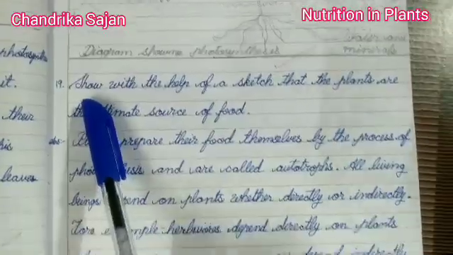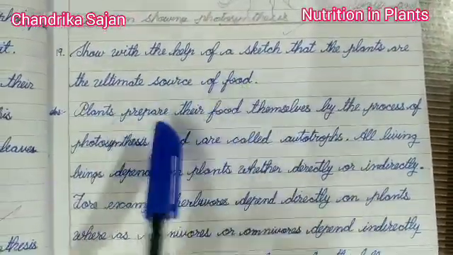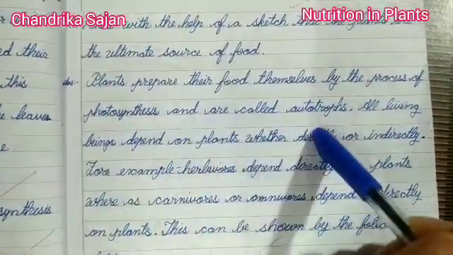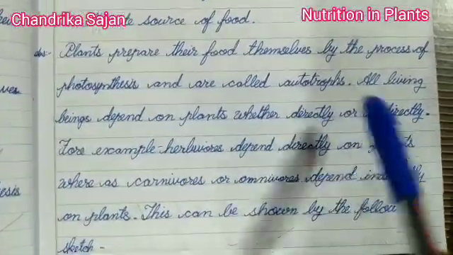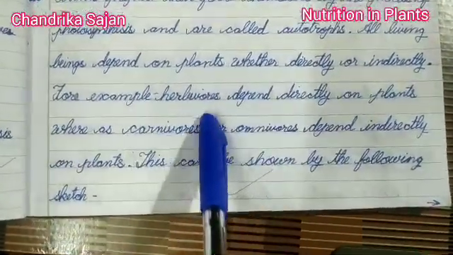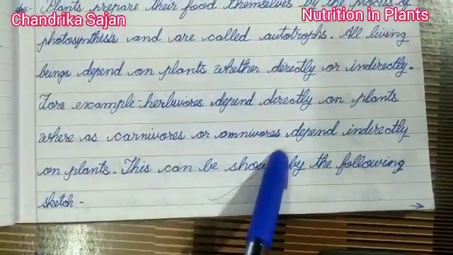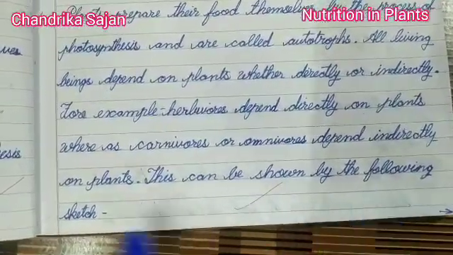Show with the help of a sketch that plants are the ultimate source of food. Plants prepare their food themselves by the process of photosynthesis and are called autotrophs. All living beings depend on plants whether directly or indirectly. For example, herbivores depend directly on plants, whereas carnivores and omnivores depend indirectly on plants. This can be shown by the following sketch.